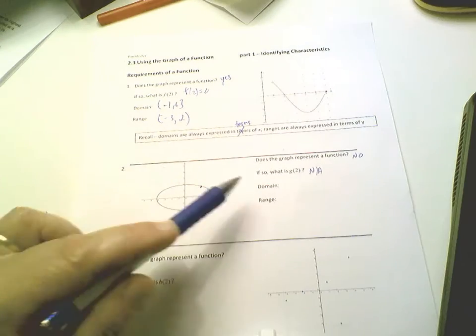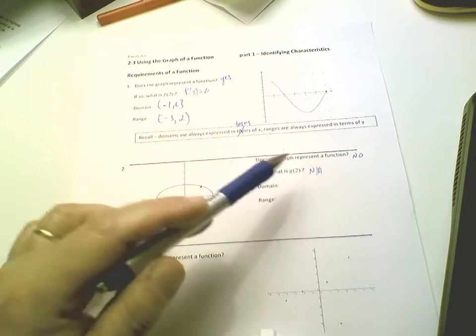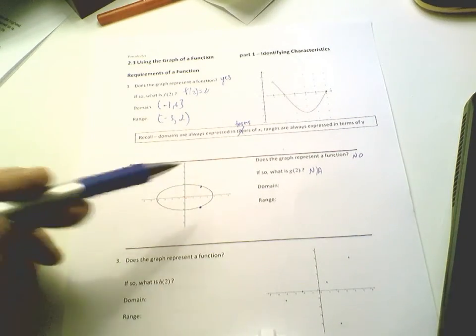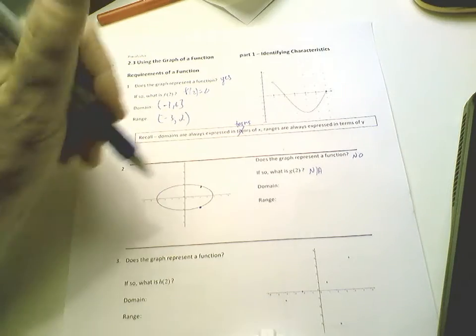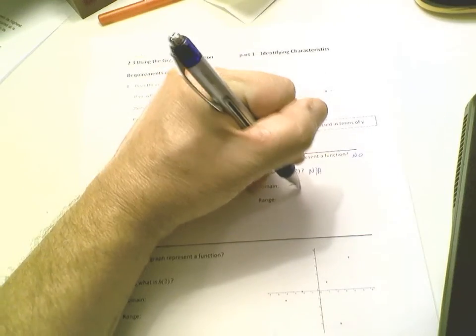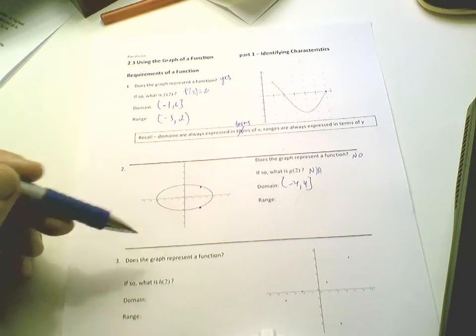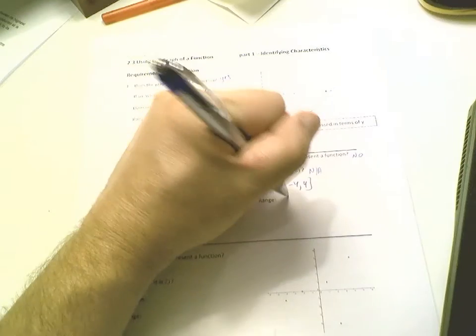The domain, well, even though this is not a function, it still qualifies as a relation. I have a whole bunch of x and y values. I can still define a domain. It goes from -4 to +4. And since we're not seeing any open dots, those are brackets on both. And the range goes from -2 to 2. And again, the same deal, brackets.